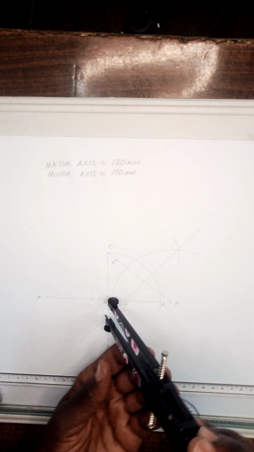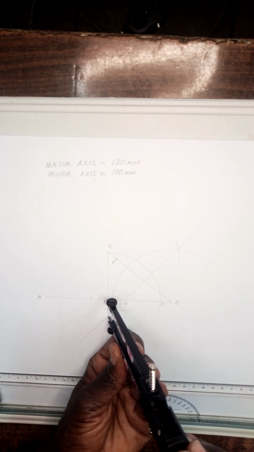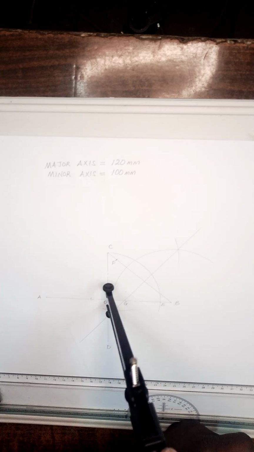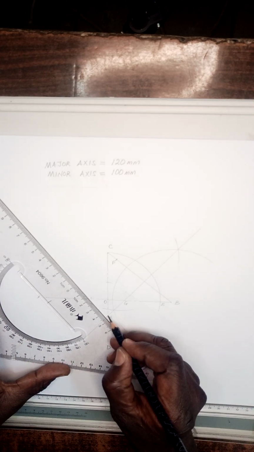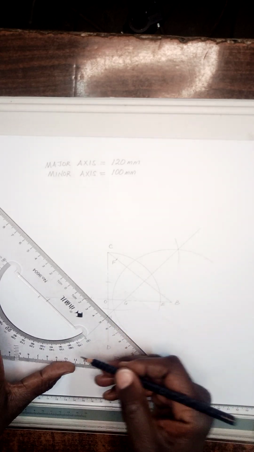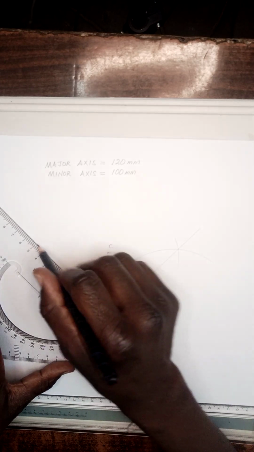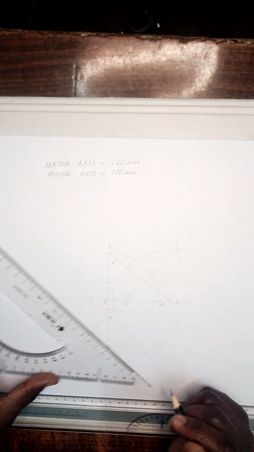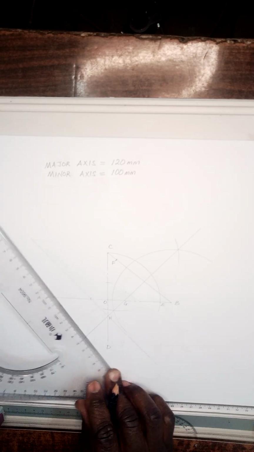Then also we are going to copy OH onto the opposite side of the minor axis, and then draw this opposite line just like this one. We draw it, make it a little bit longer.